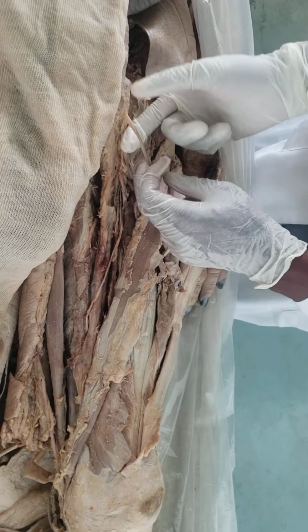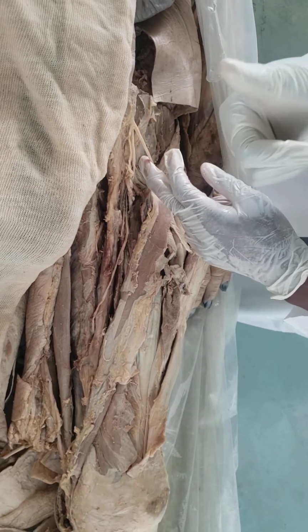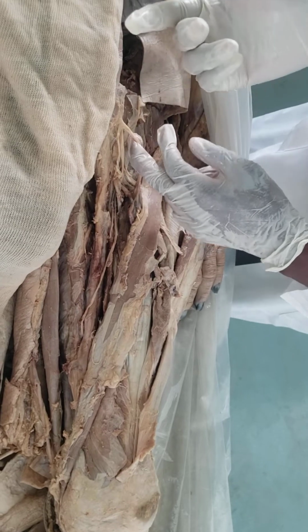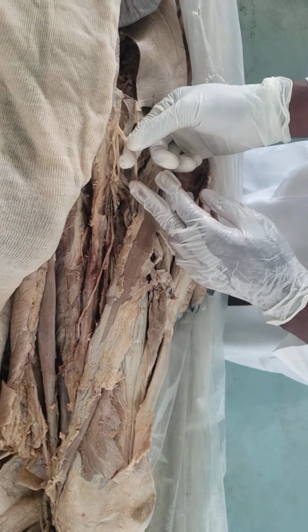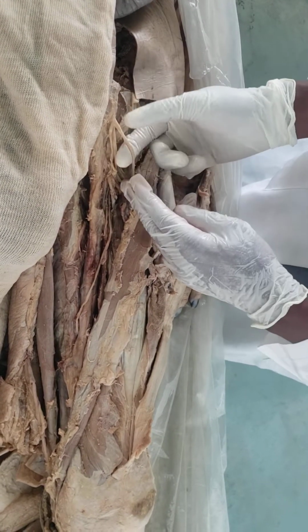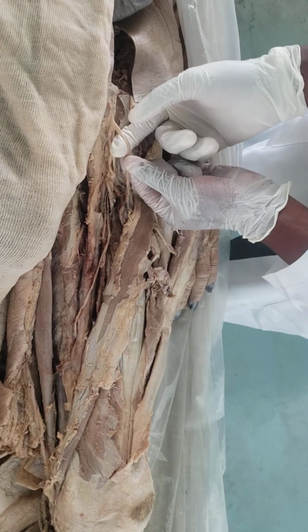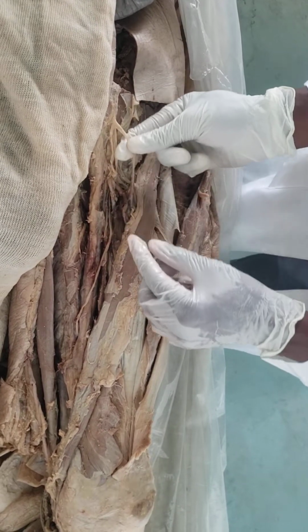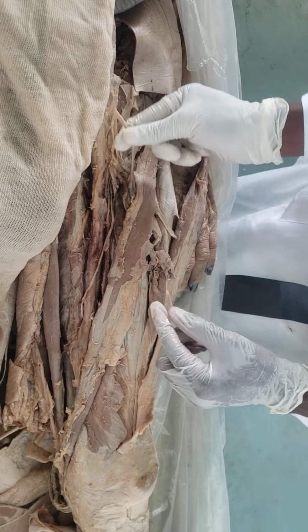your quadriceps femoris, which is made up of rectus femoris, the vastus intermedius, the vastus lateralis, as well as the vastus medialis. Then it also gives you a cutaneous nerve, which happens to be the longest cutaneous nerve in the body, which is your saphenous nerve.